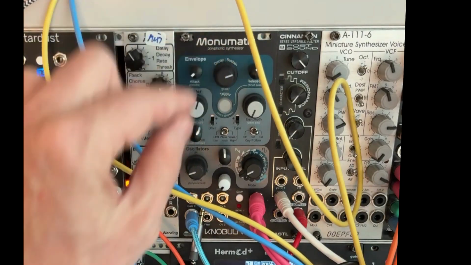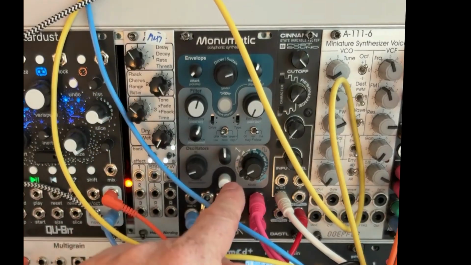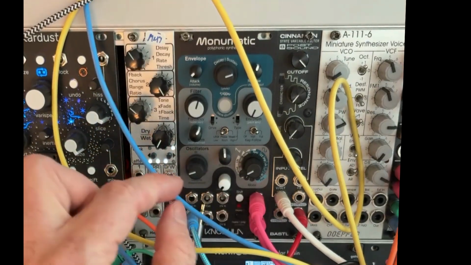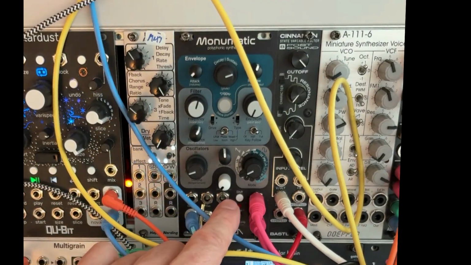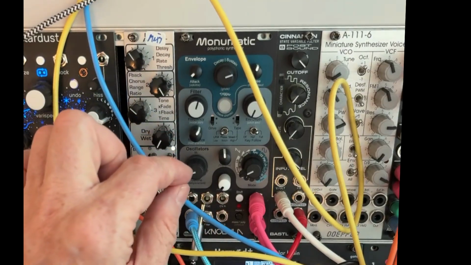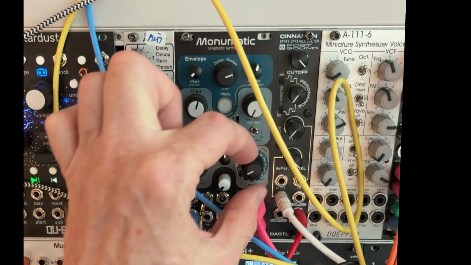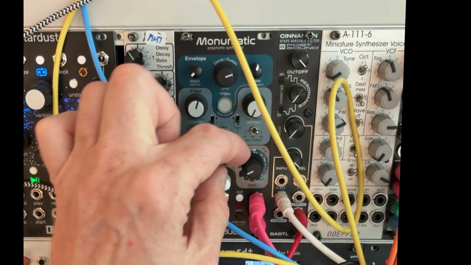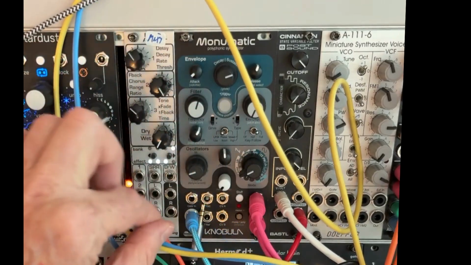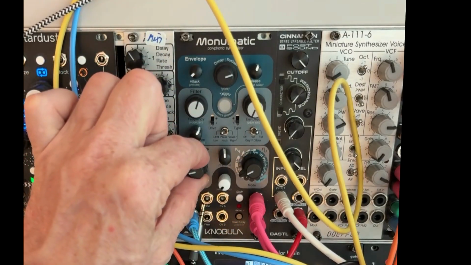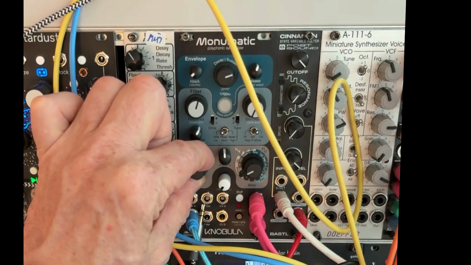So that's my intro for it, but maybe the main part are those 16 oscillator modes, and I'm currently using noise. And this uses some noise for modulation by using the detune knob.